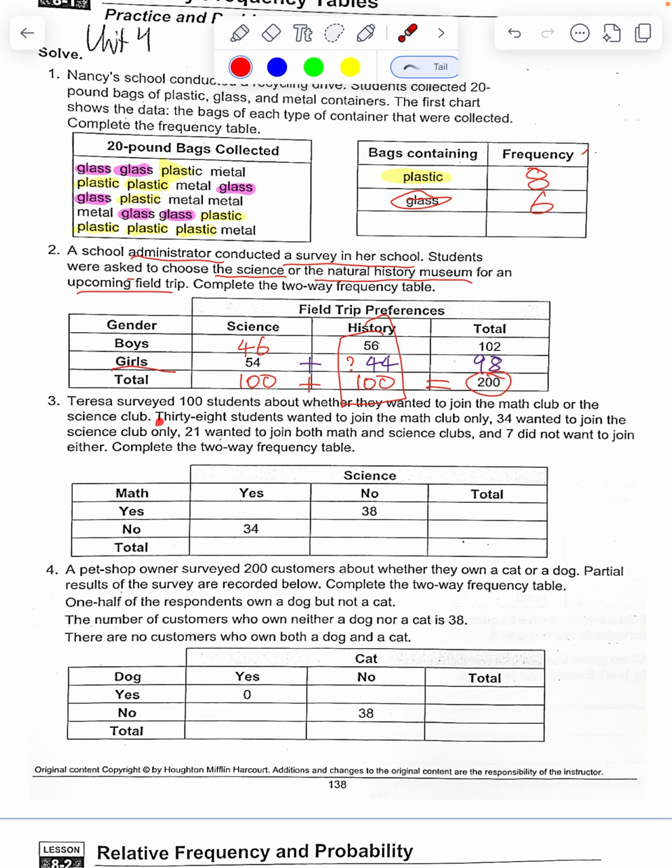Look at the sentence here. 38 students want to join the math only. No science club. And 34 want to join the science club only. So 34, look at the number. They said no to math, but yes to science, right?